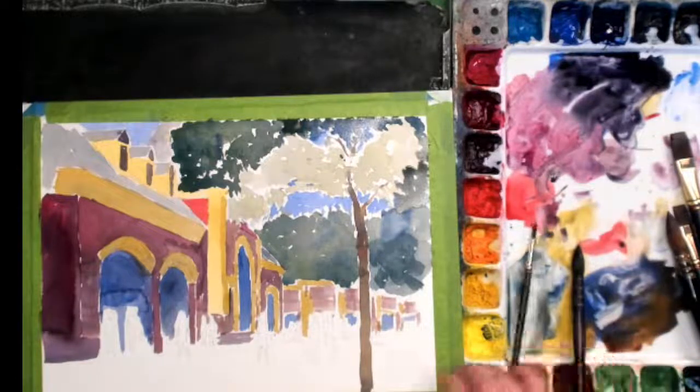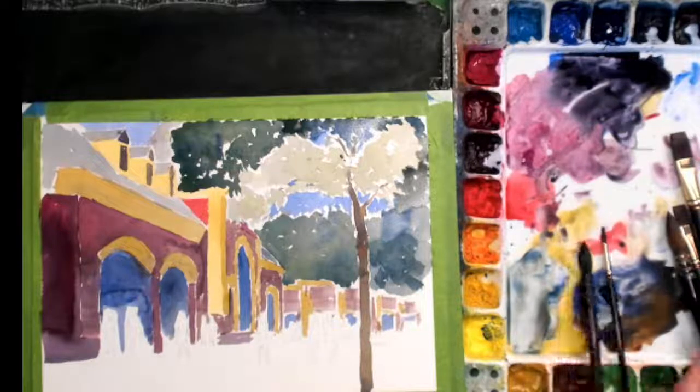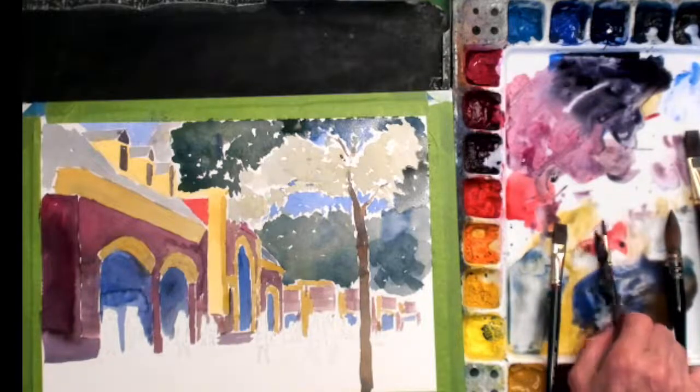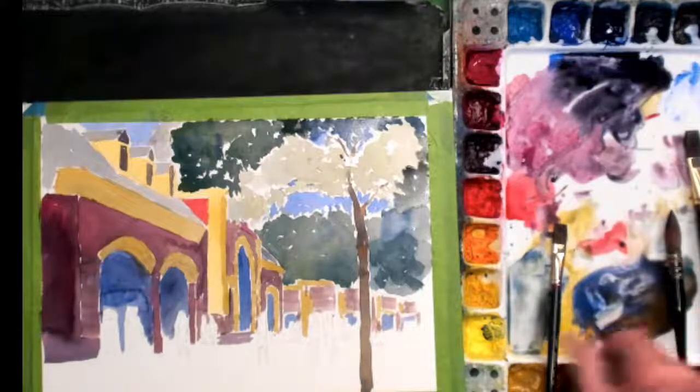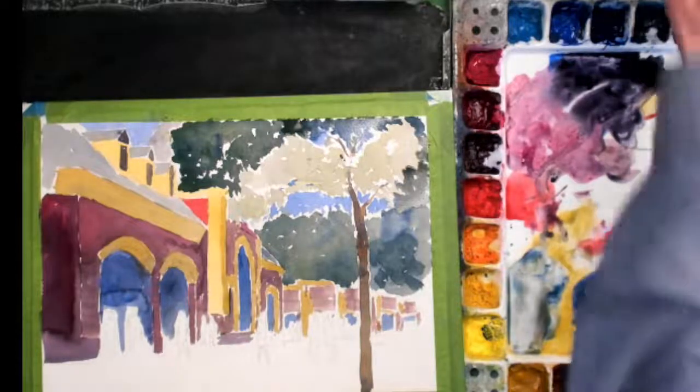All right. Now, the last thing I'm going to block in. I left a lot of white showing. That's okay. I'm not going to worry about that right at this point. I'm going to put in the roadway, which was mainly a gray, and that's why I have the burnt sienna.